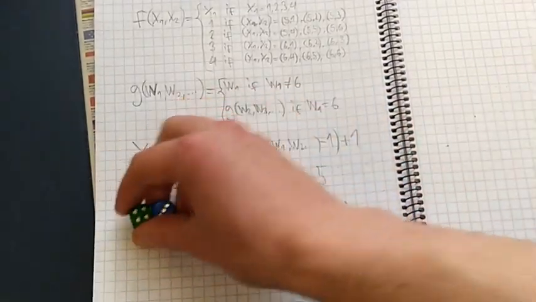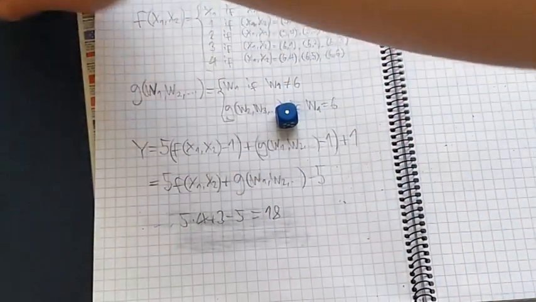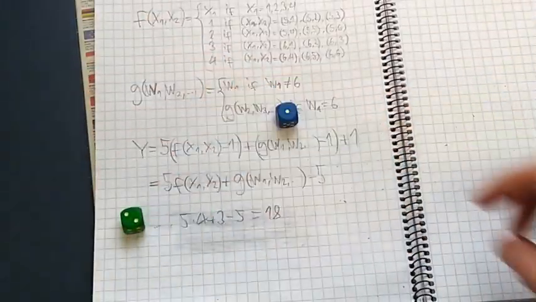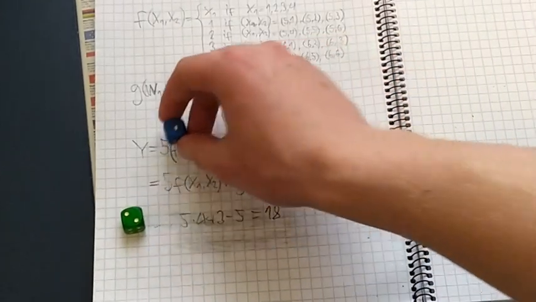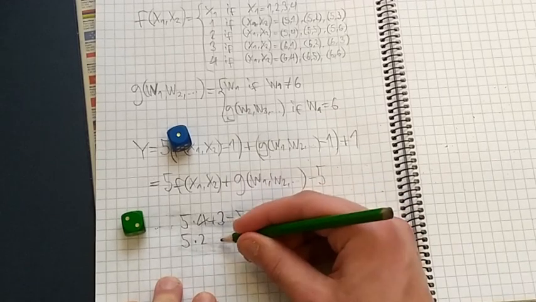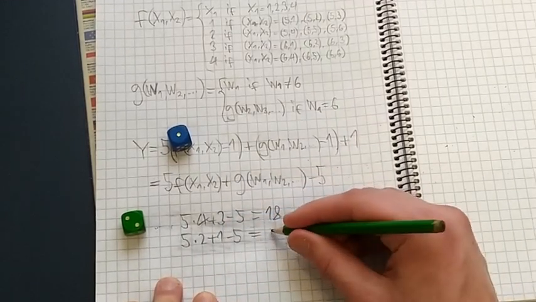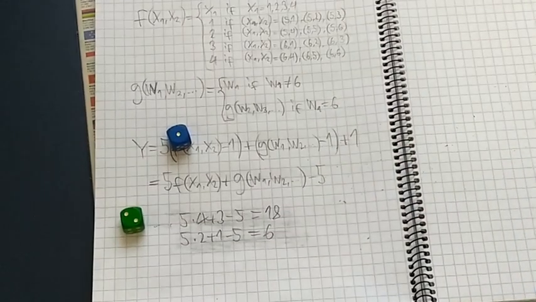A pretty good roll. Let's throw again. This went off screen, but the green one is now 2 and the blue one is 1. So we rolled 5 times 2 plus 1 minus 5, which means that we got a 6.